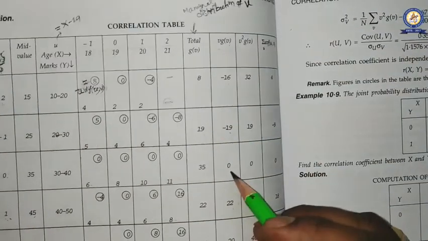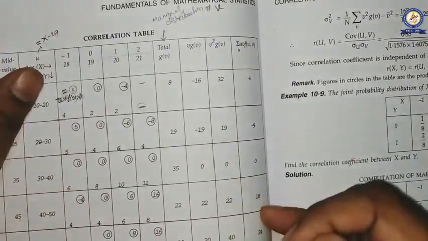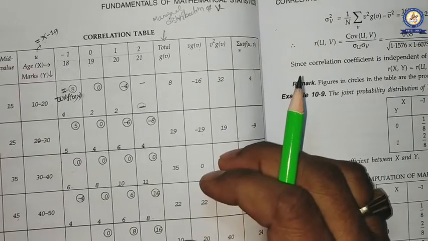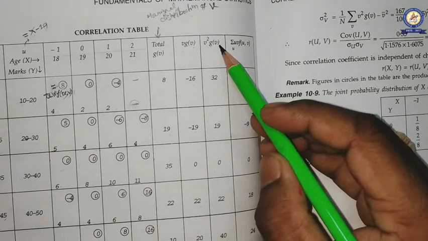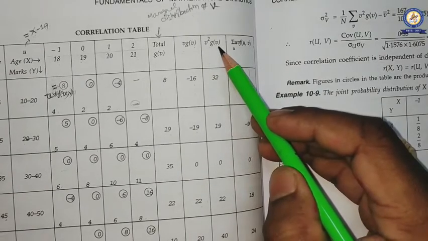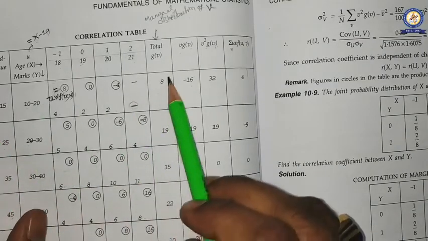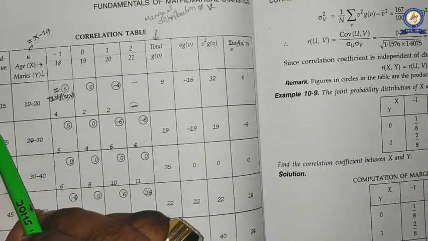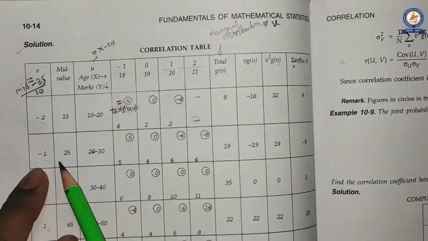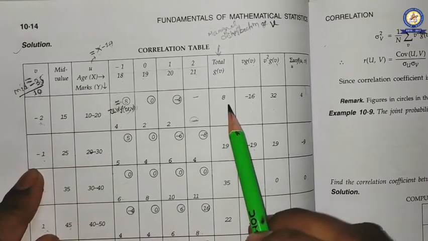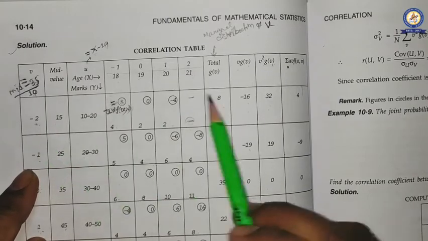Next we are going to go for V square into GV. These values are required to calculate the variance and covariance. So here we need to evaluate V square GV. Here V is minus 2, so V square is 4, and 4 into 8 is 32.